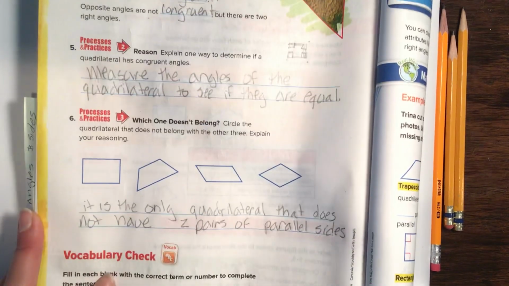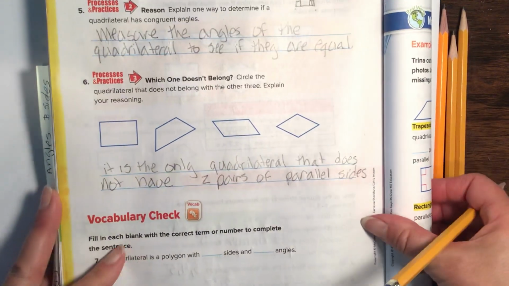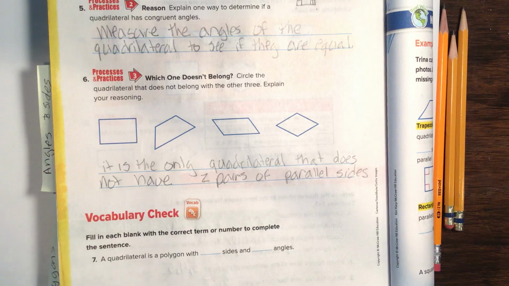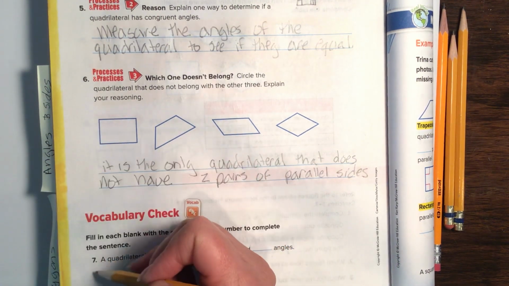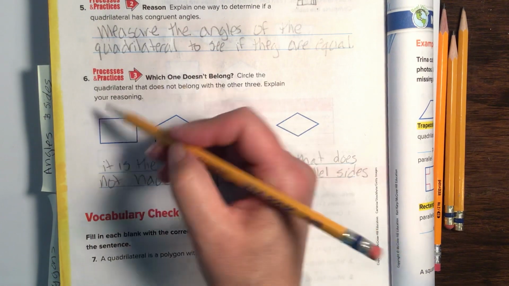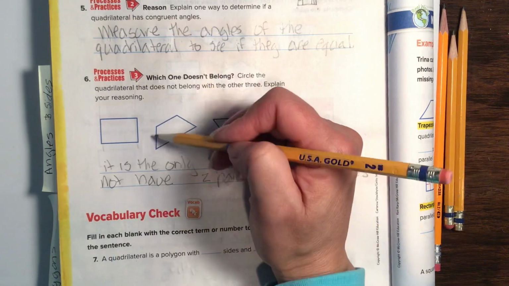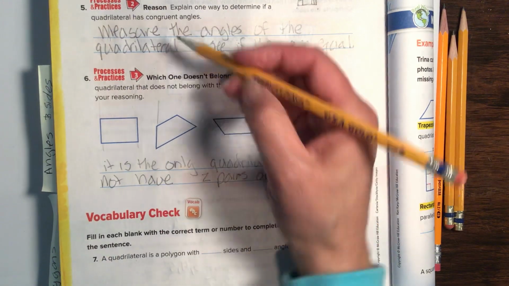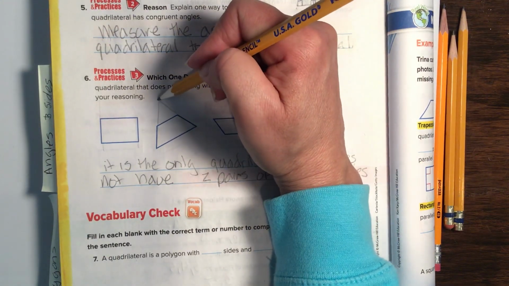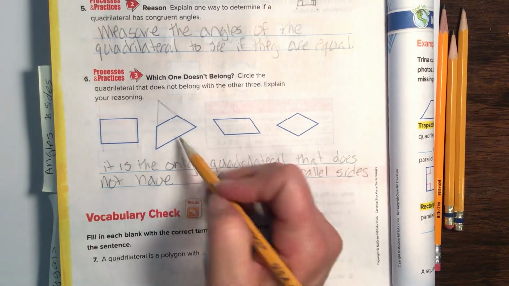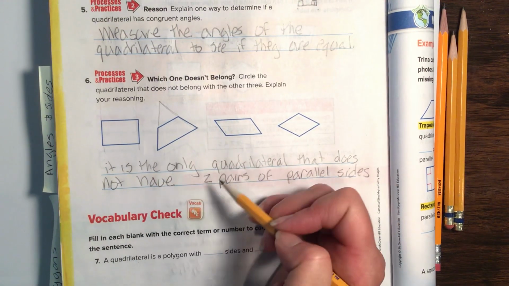All right, fabulous friends, let's move to number 6. Which does not belong? Circle the quadrilateral that does not belong with the other 3 and explain your reasoning. Okay, so we're looking for parallel sides. If I were to go on forever right here, those sides would never touch. However, if I were to go on forever here, those sides would eventually intersect. So that one doesn't have parallel sides.